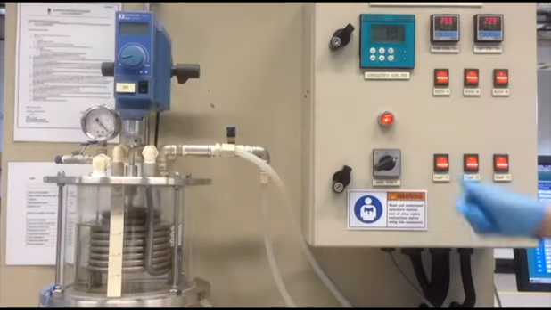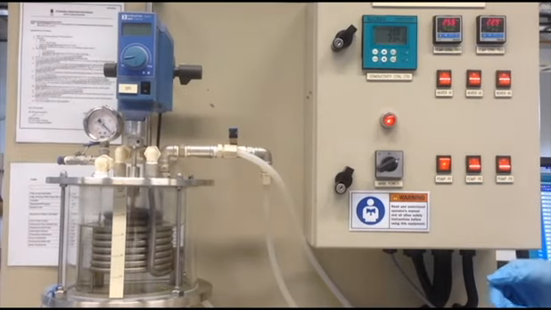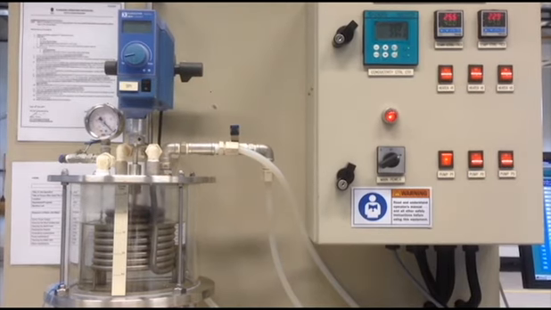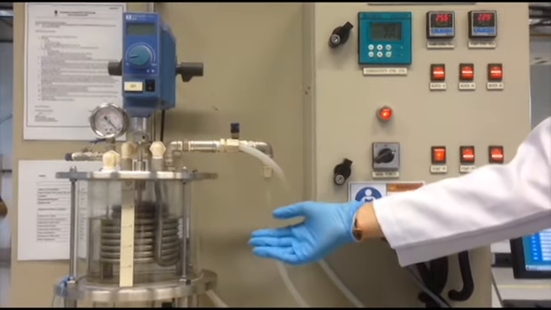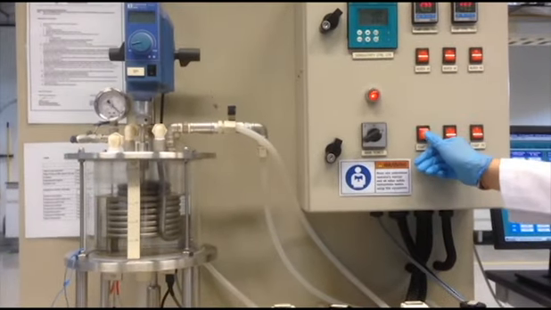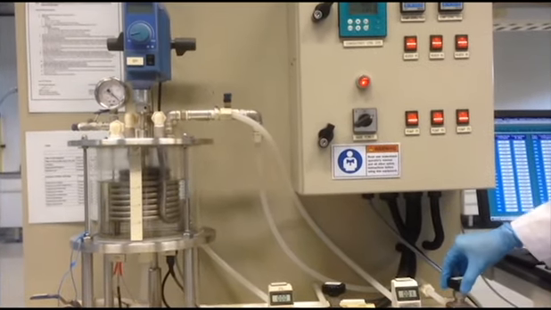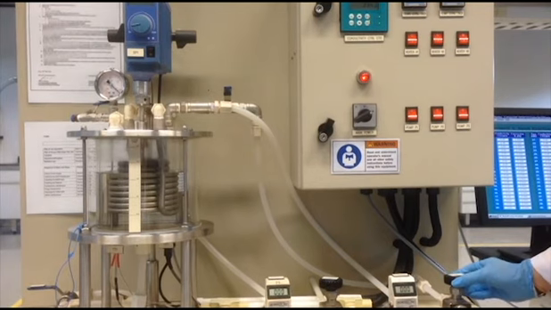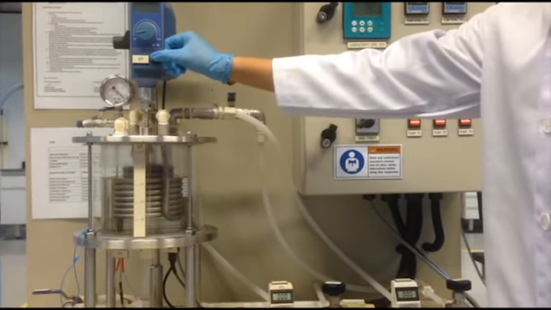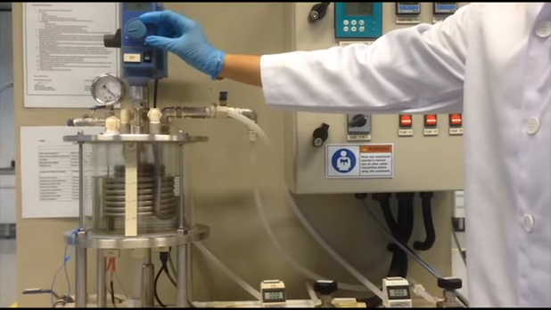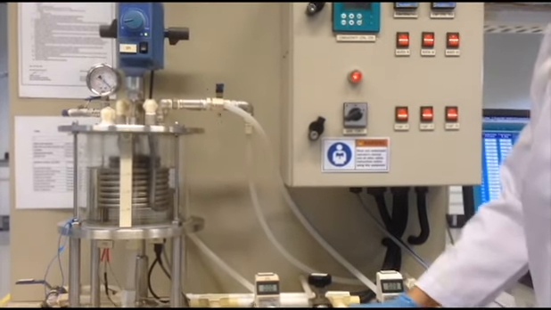For the next step, switch on pump 1 and start pumping 1 liter of 0.1 mole of sodium hydroxide into the reactor as quickly as possible. After that, stop pump 1 and close valve 1 simultaneously when the reaction volume reaches 2 liters. Switch on the stirrer and set the speed at about 200 RPM. Immediately start the timer.